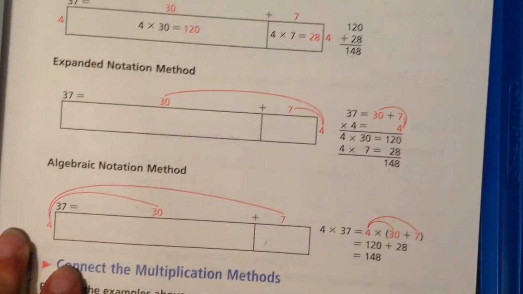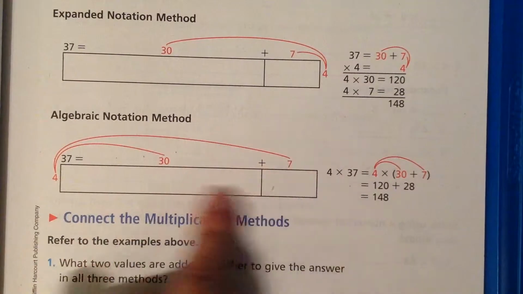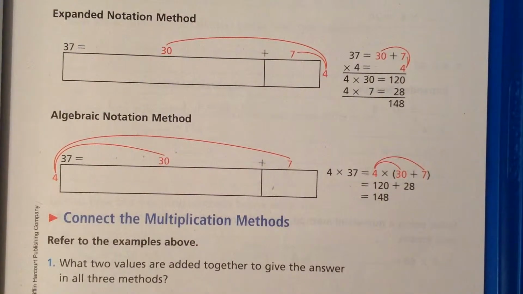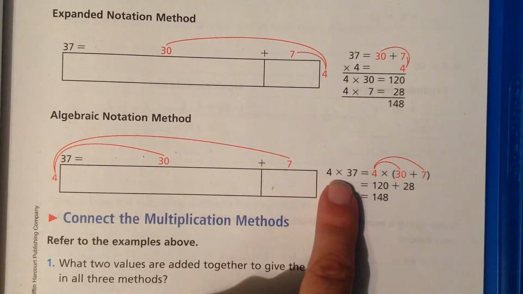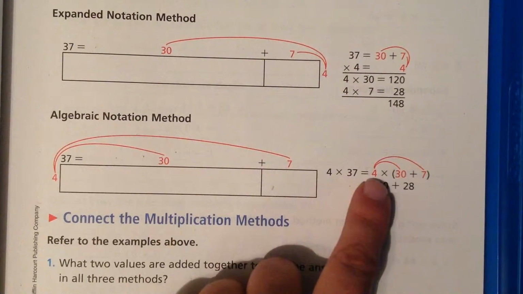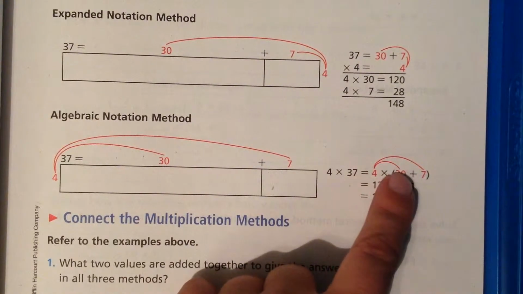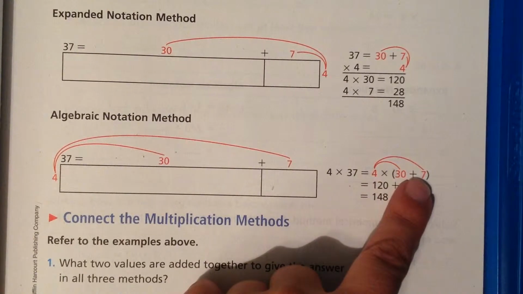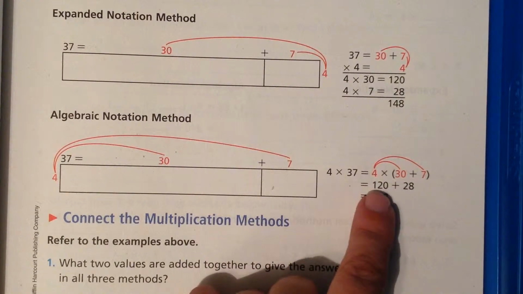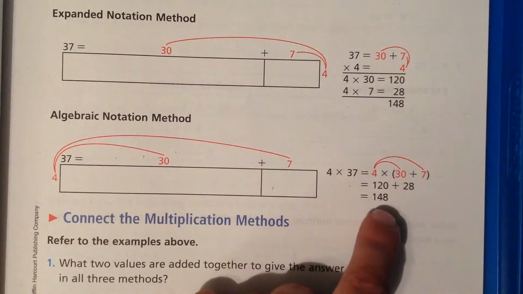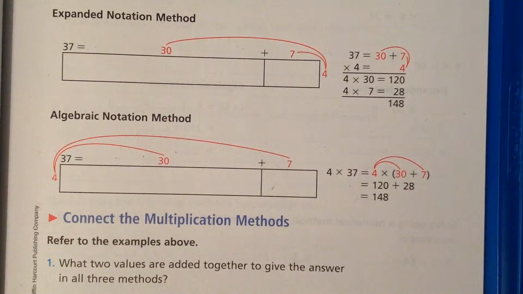For algebraic notation method, again, I begin with that area model. This time I'm going to be using what's called the distributive property in my algebraic notation method. So after I've written out to the side 4 times 37, I'm going to distribute that 4 to both the 30 and the 7 of the decomposed number 37. Again, I get 120 and 28. I add them together and I get 148. So the three methods all use the same area model to begin with, and their ending result is the same, but the way they got it is different.